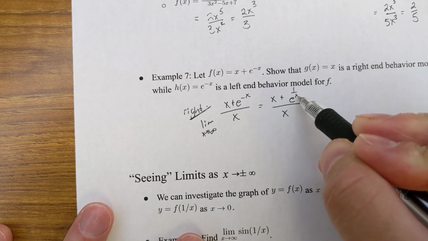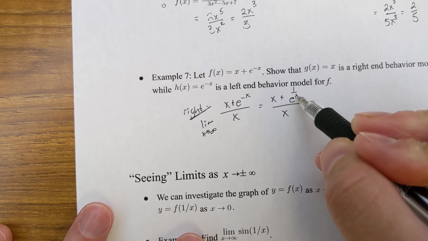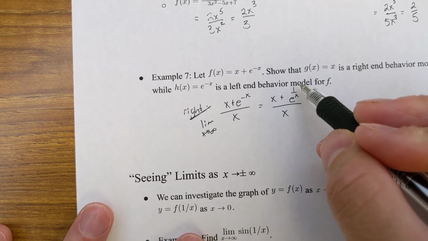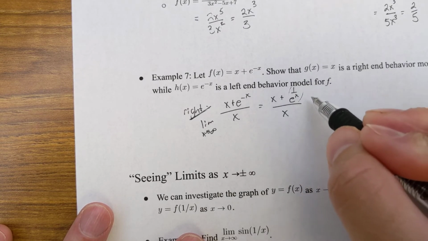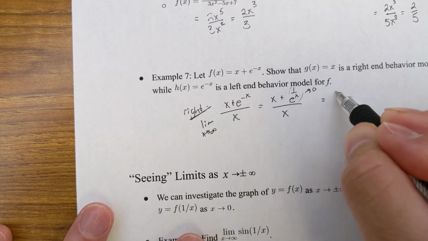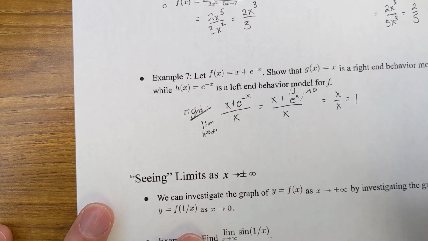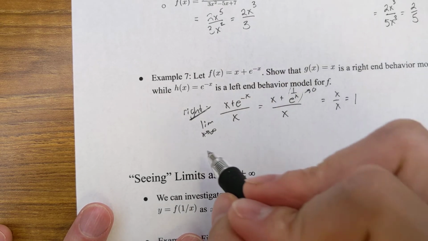Well, e to the infinite power is a very, very large number. And if the bottom of a fraction gets very, very, very large, the whole fraction gets very, very, very small. So this fraction essentially becomes 0, leaving me x over x, which is 1. Which makes it an end behavior. So the limit came out to be 1.